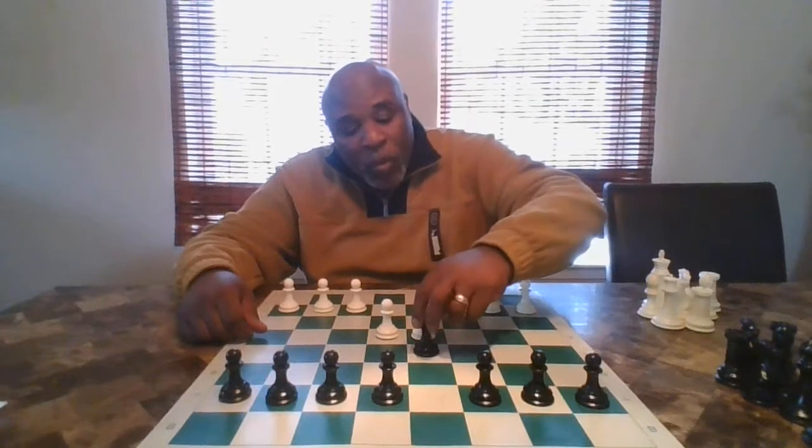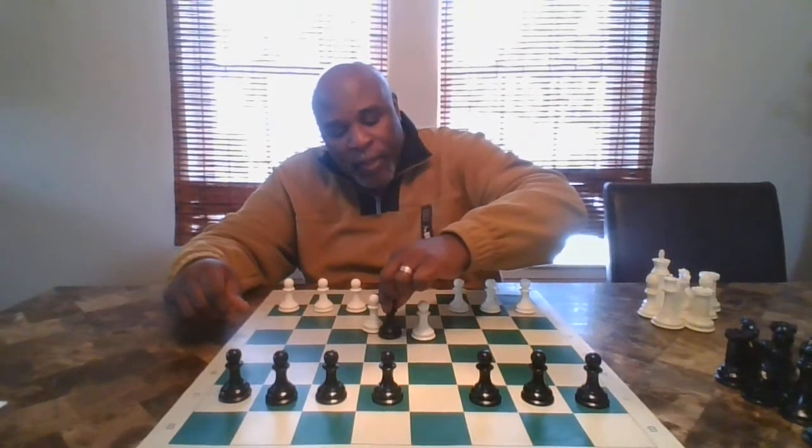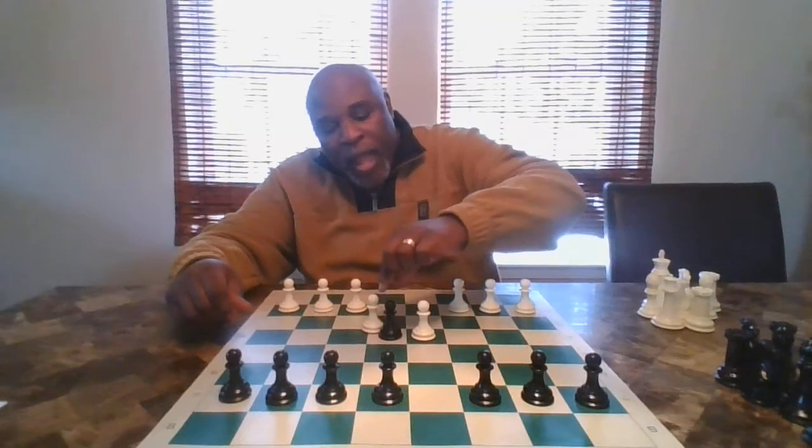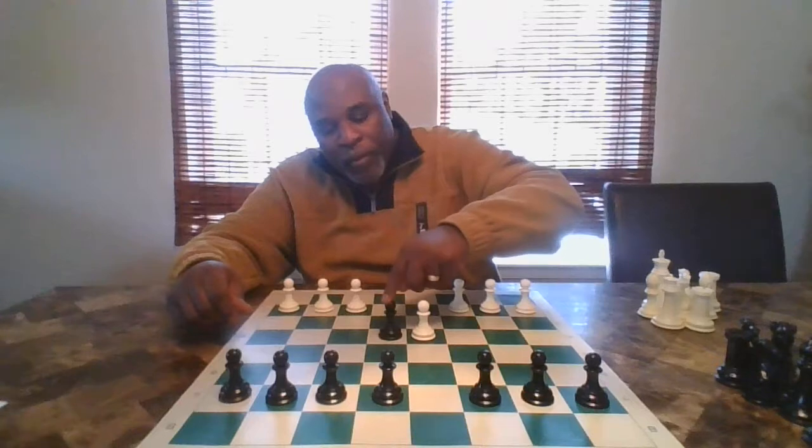So now it's black's turn to move. So he would push this pawn out of the way and replace the pawn that he's capturing with his or her pawn, black pawn, and put it to the side of the board. And now that pawn is out of the game. Okay. So now it's my turn.